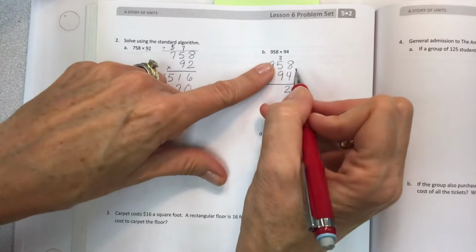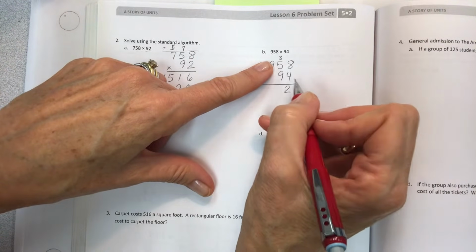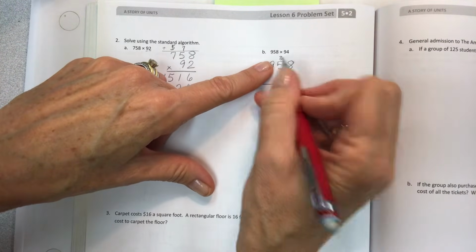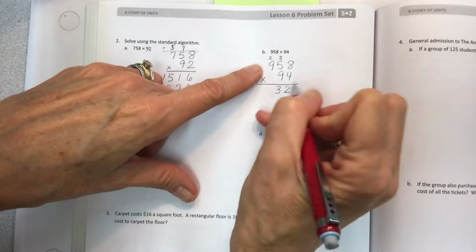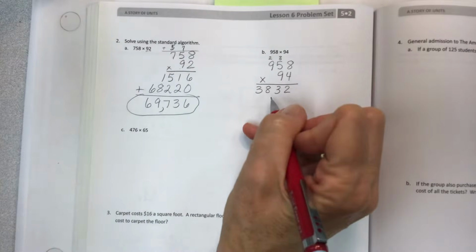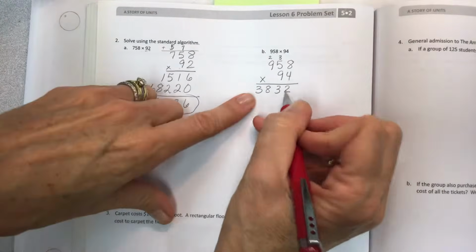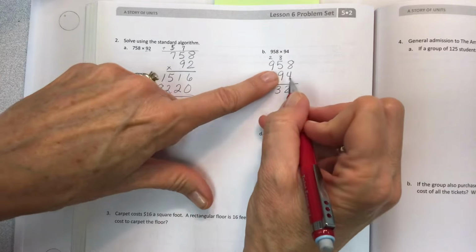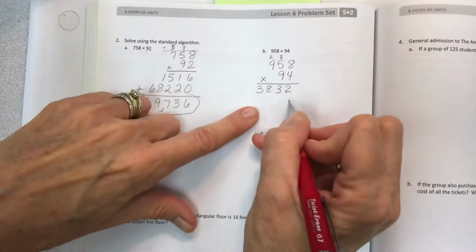32. You should have a chart handy if you don't have your multiplication facts memorized. 4 times 5 is 20, plus 3 is 23. And then 4 times 9 is 36, plus 2 is 38. So 3,832 is your first partial product, which is 4 times 958.